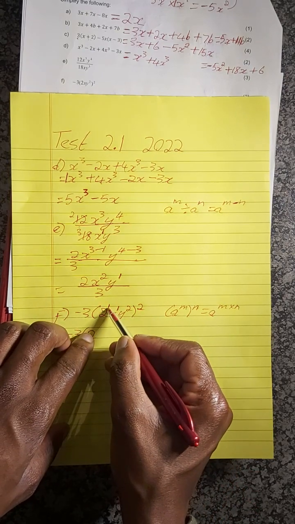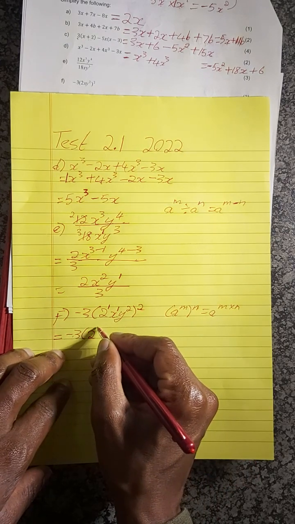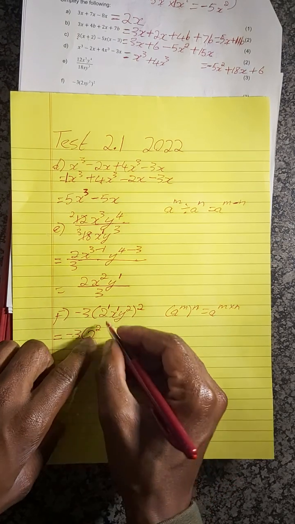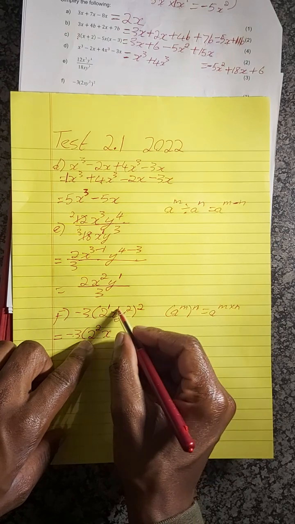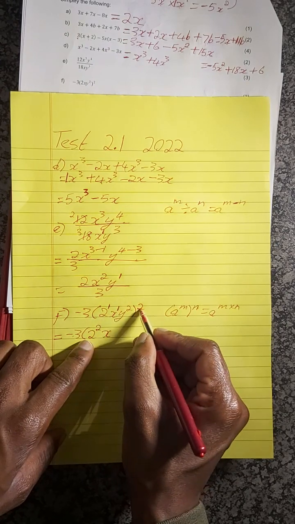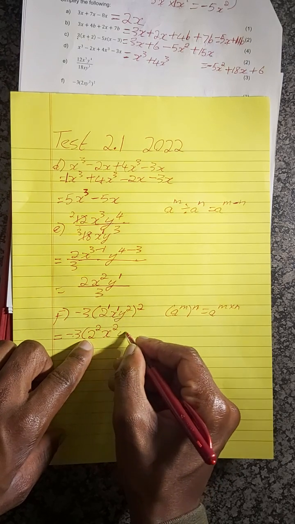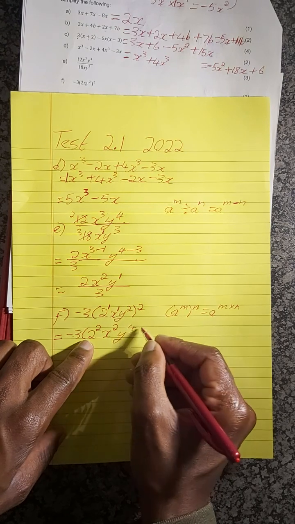I say 1 multiplied by 2. What is going to be my answer? It's going to be 2. You see that? And then I go to write this base of x as it is for now. Multiply the exponents. What is 1 multiplied by 2? It is 2. And go on to write the base of y as it is. Then I say 2 multiplied by 2, I get 4.